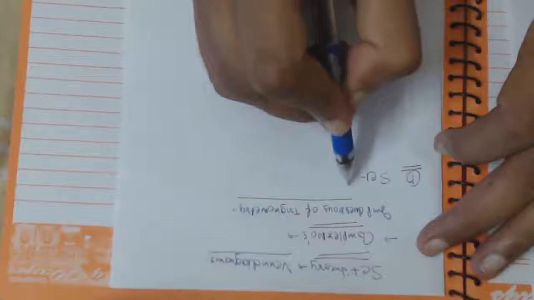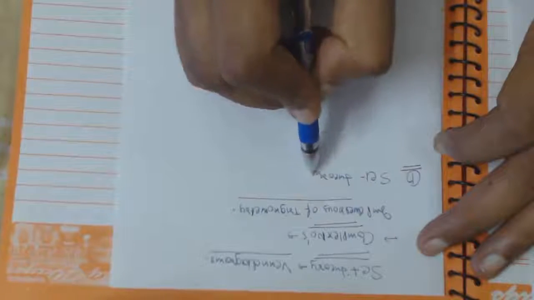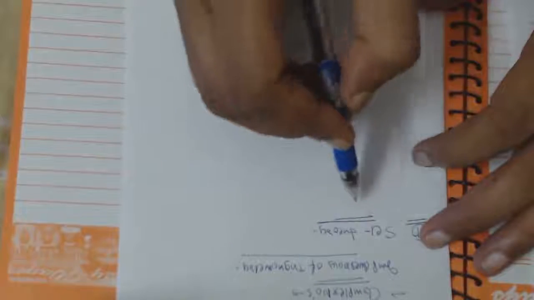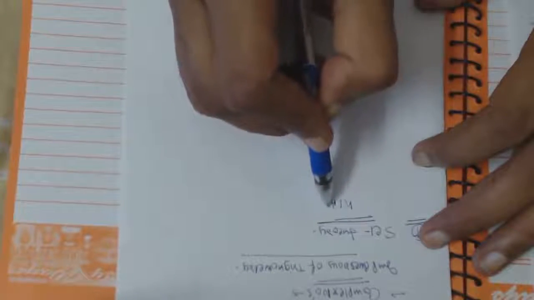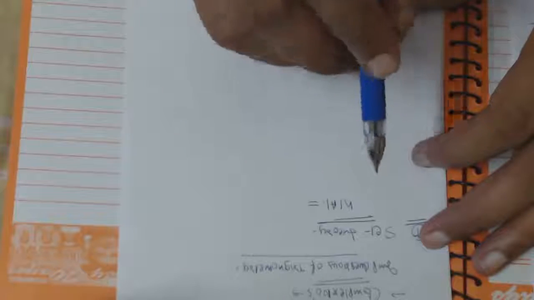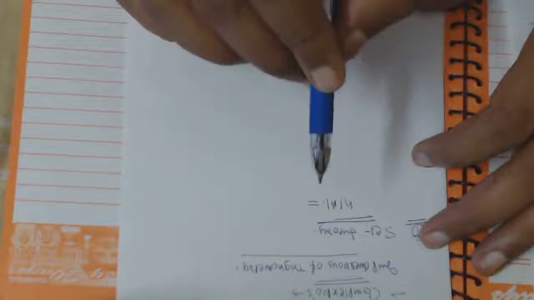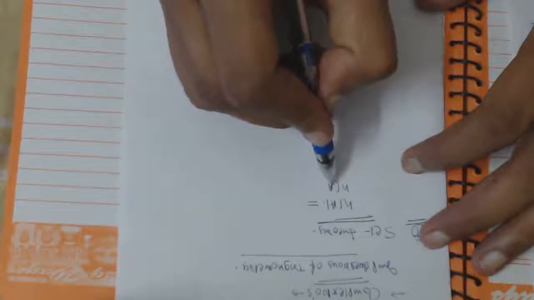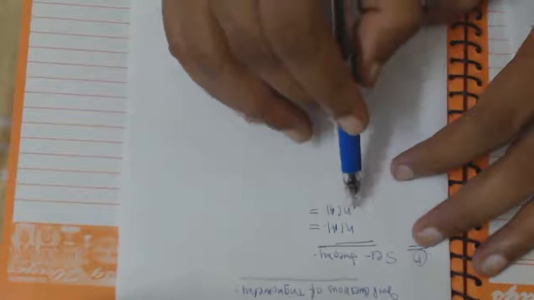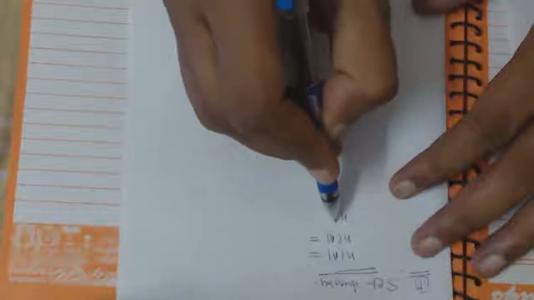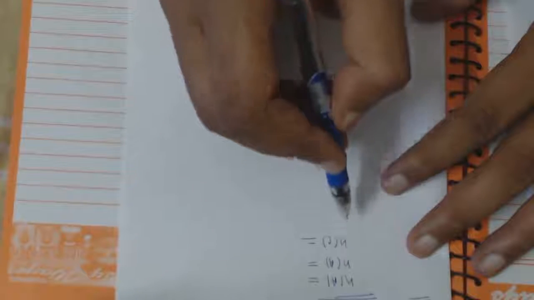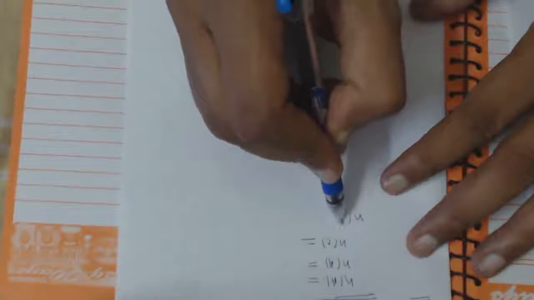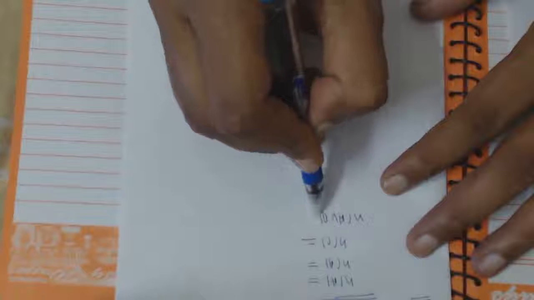Okay, first I am taking set theory. Okay, so in set theory, n(A) stands for number of items that belongs to A, and n(B) stands for number of items that belongs to B, and n(C) stands for number of items that belongs to C. Okay, now n(A union B).